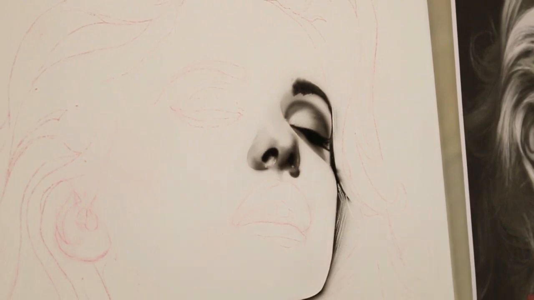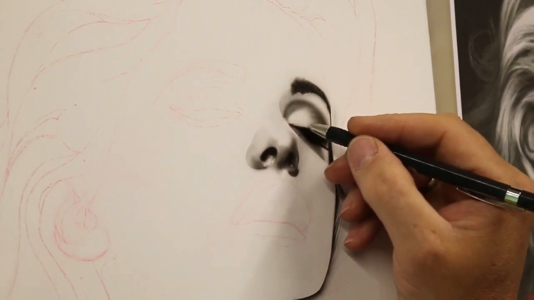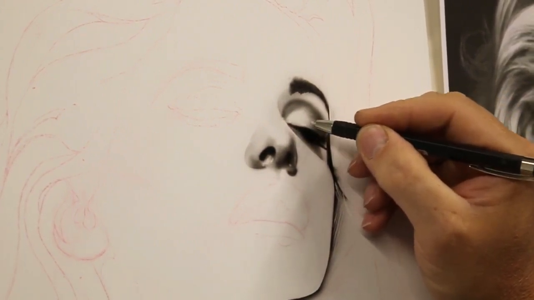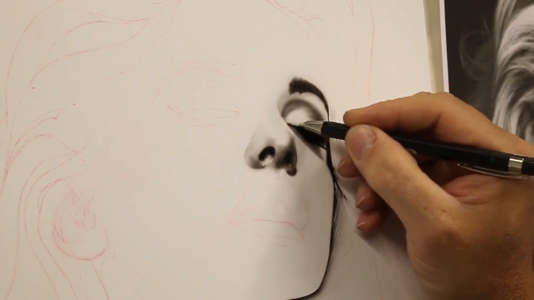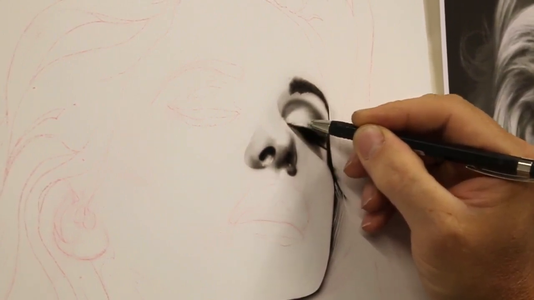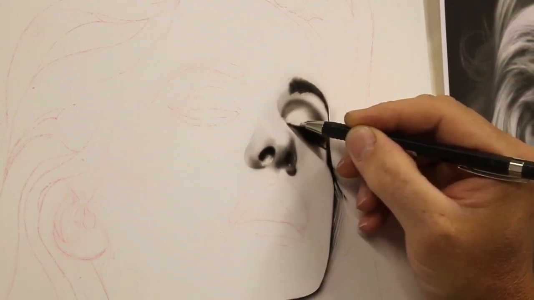We're going to use the glass fibre now to really bring out this highlight here along this edge before I put in the eyelashes.